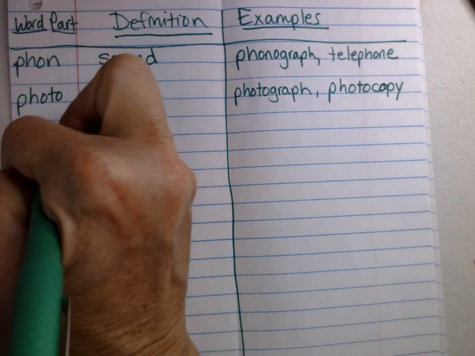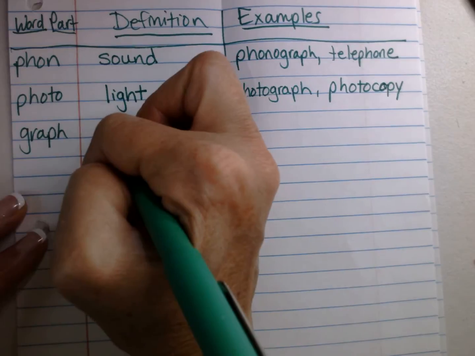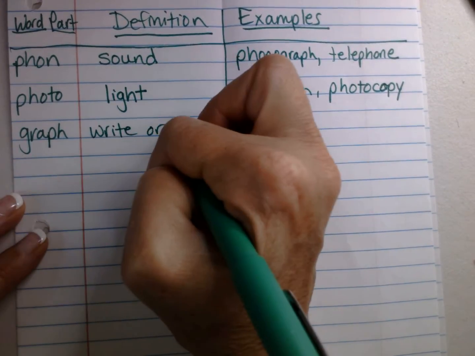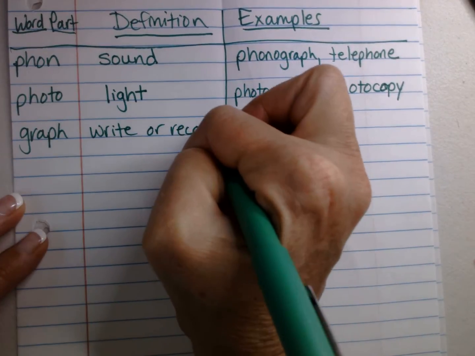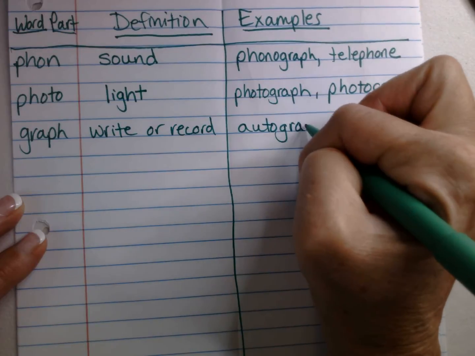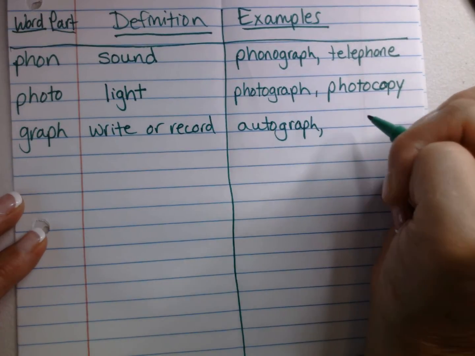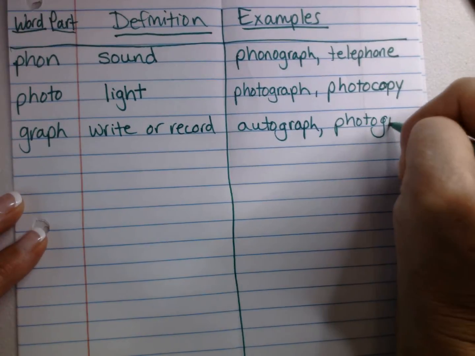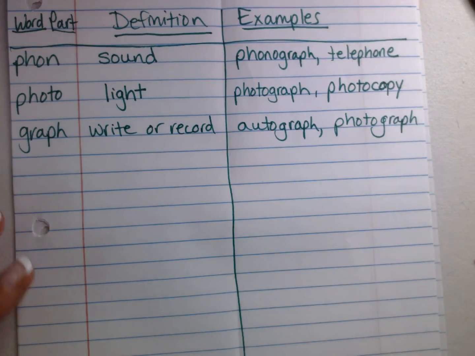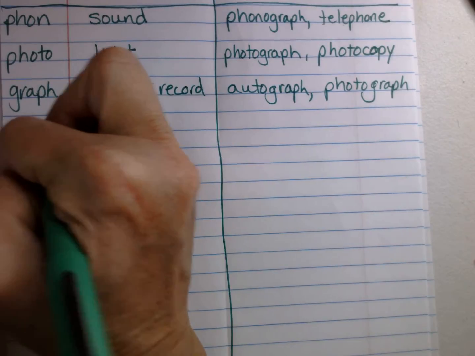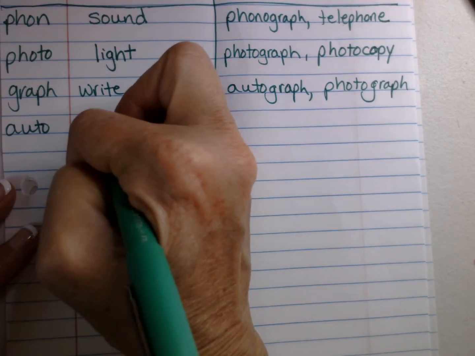Graph, that's been part of a couple of these words here. And graph means to write or record. We have autograph, maybe a photograph. Auto means self.